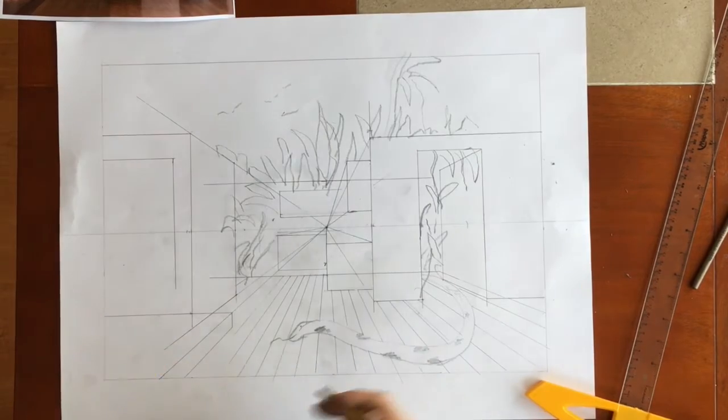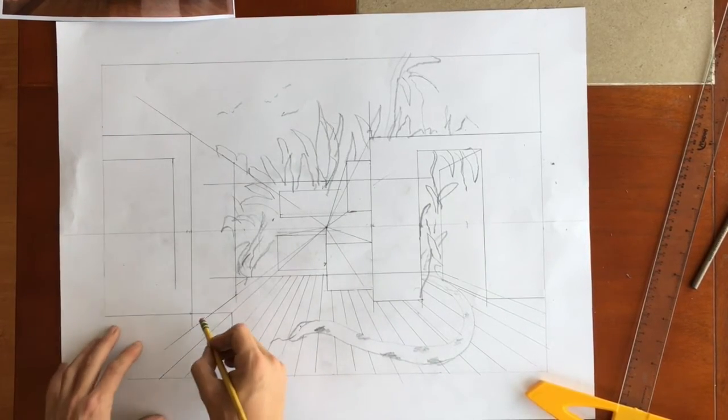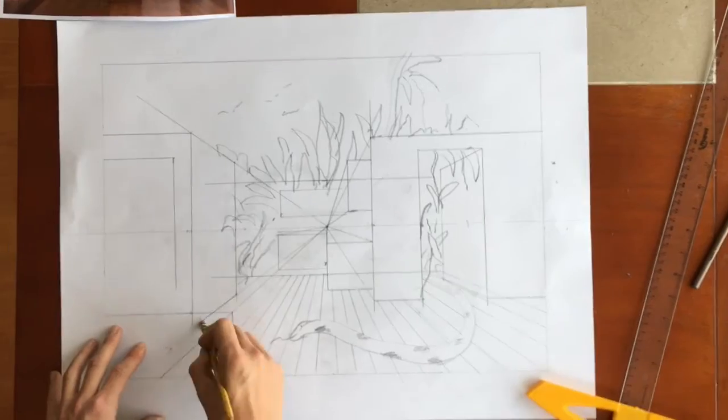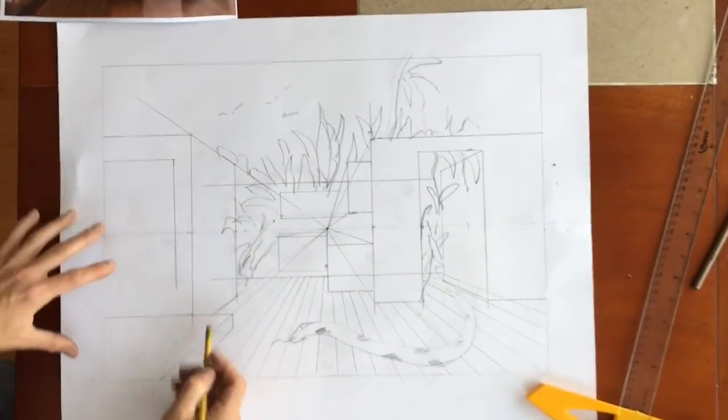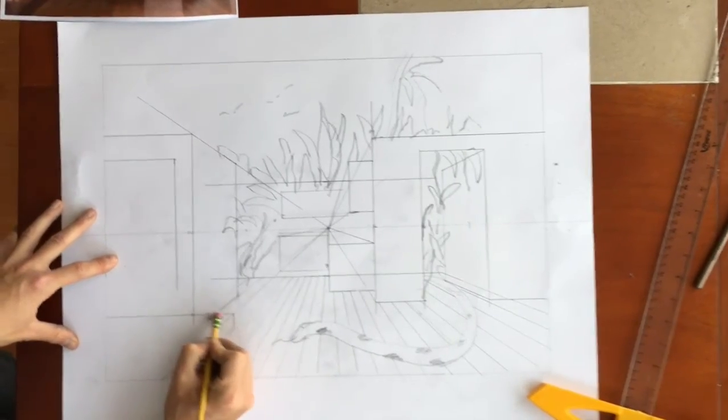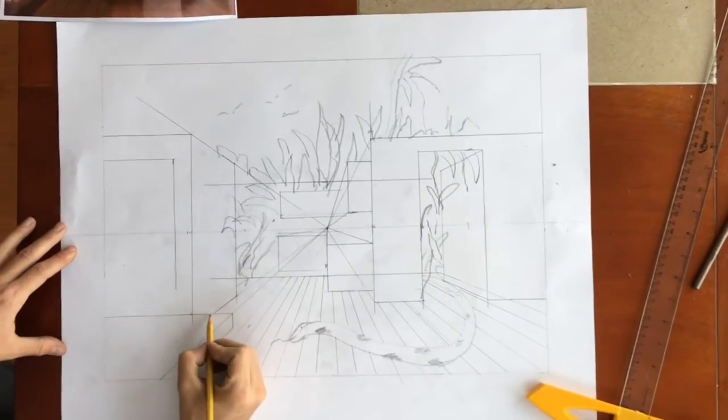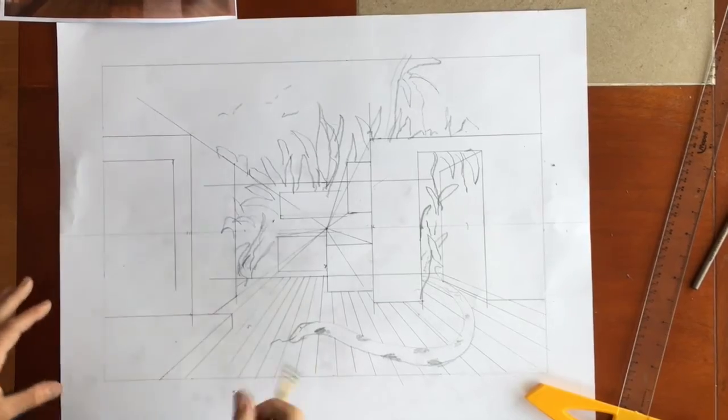Okay, now once you're done capturing your contours, you're going to want to erase the lines that are not going to be seen. Okay, and since you did this lightly, it should be easy to erase.